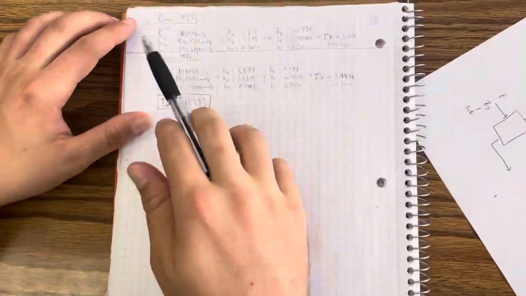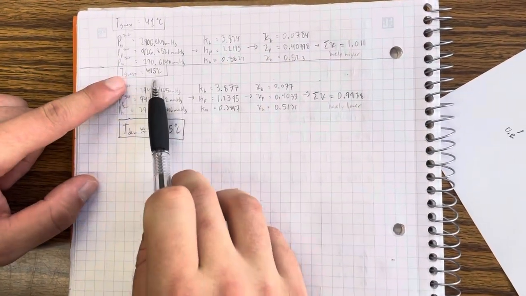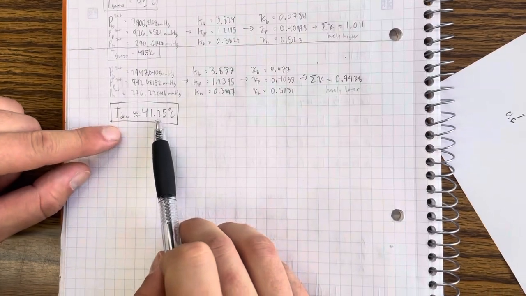Eventually, I got to 41, and it was a little high, just a little bit, so I guessed about 41.5, still a little low, so I guess 41.25 is my final answer.